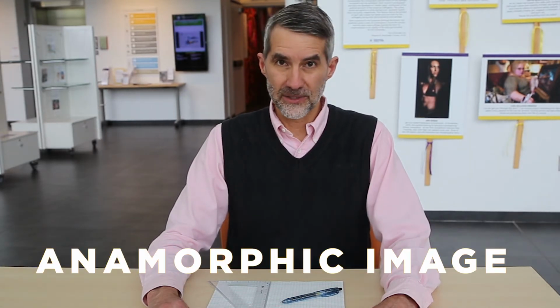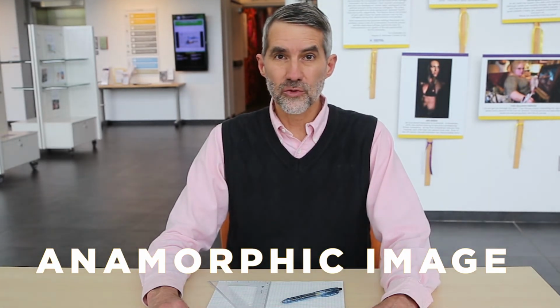Today we're going to construct an anamorphic image. An anamorphic image is a two-dimensional drawing that, when viewed under certain conditions, takes on the appearance of a three-dimensional object. In order to create this anamorphic image, you're going to need a writing utensil, a straight edge, and I like to use a 1 centimeter ruled paper.